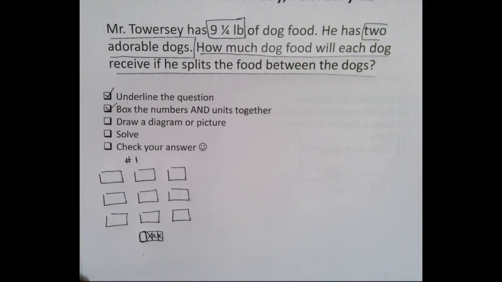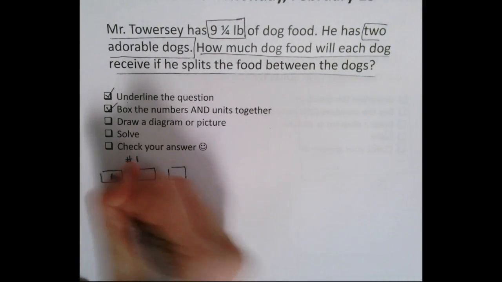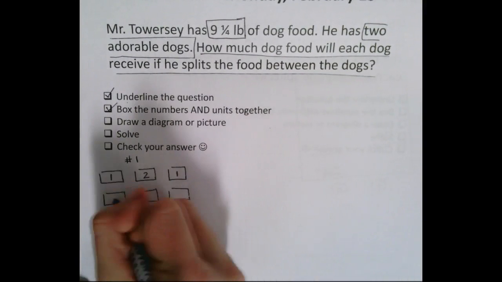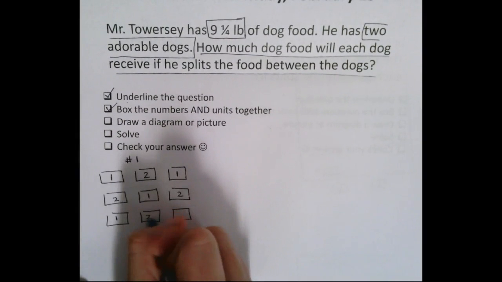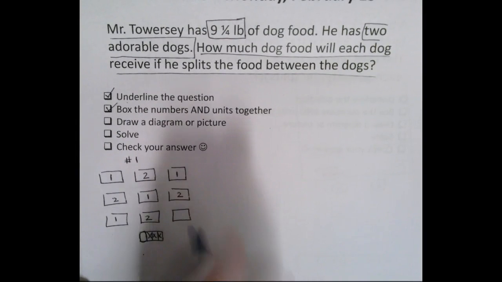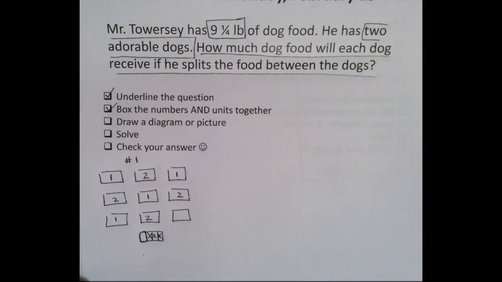Let's pretend he named his dogs 1 and 2 because he's not that creative. Dog 1, dog 2. Dog 1, dog 2. We can see that we've split this up. Dog 1 and dog 2. And right now it's even, because division is all about splitting things evenly.